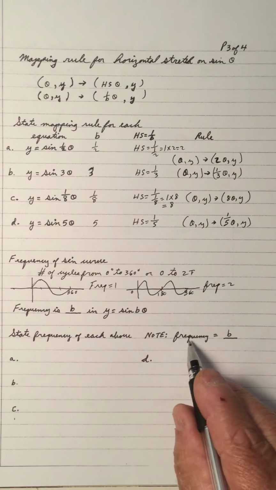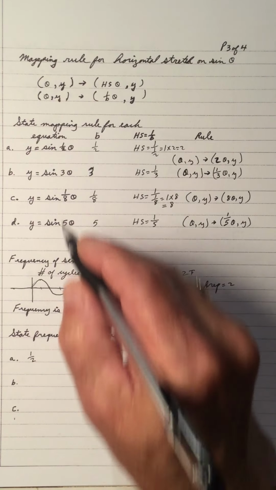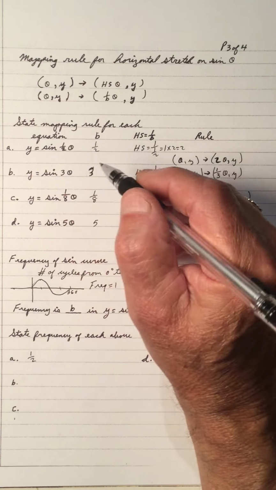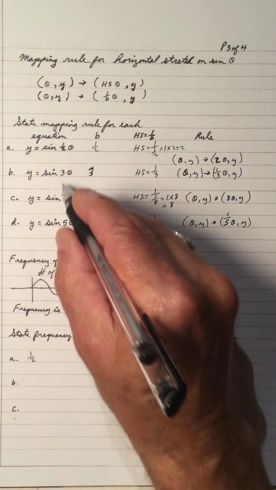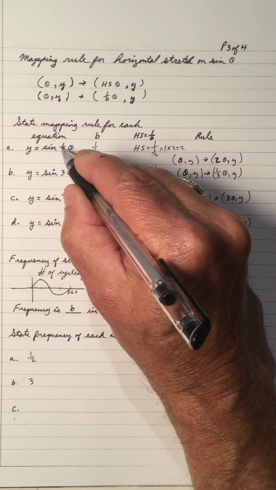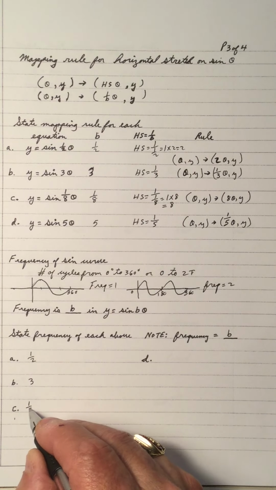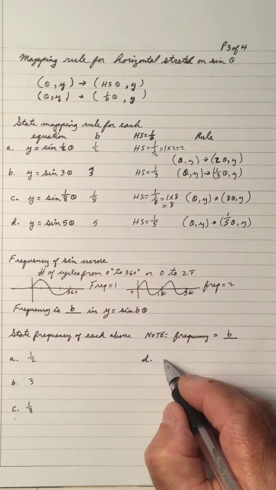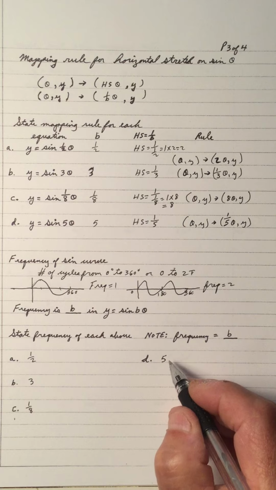State the frequency of each above. The frequency is the b. So the b is a half. Why? Because there's only half a cycle between 0 and 360, and it's stretched right out. And b, the frequency, is 3. So look at it, there's half of one between 0 and 360. There's 3 of them between 0 and 360. C is 1/8. There's 1/8 of one between 0 and 360. And D, there's 5 of them. So the frequency is 5. 5 cycles between 0 and 360.